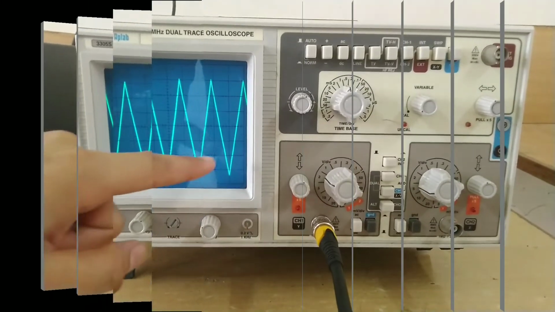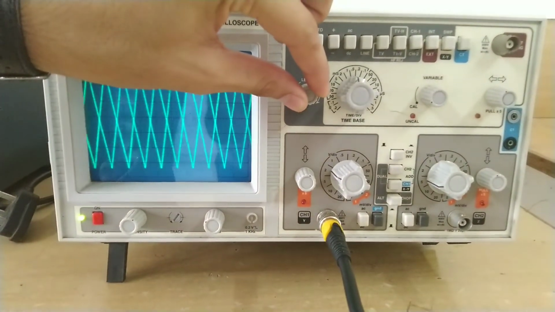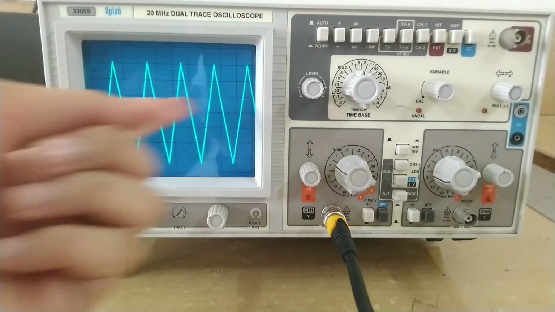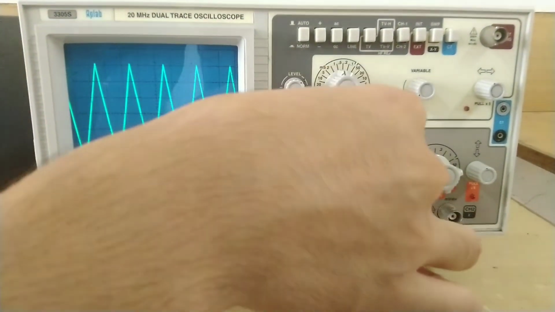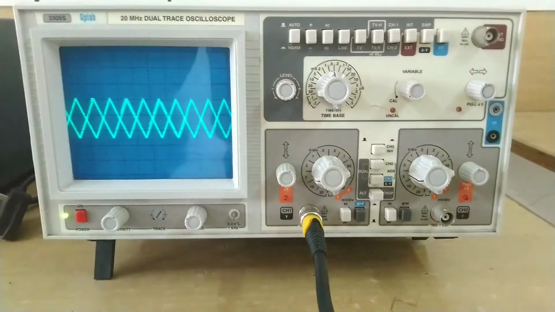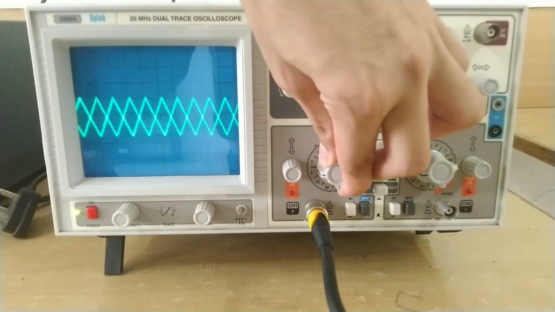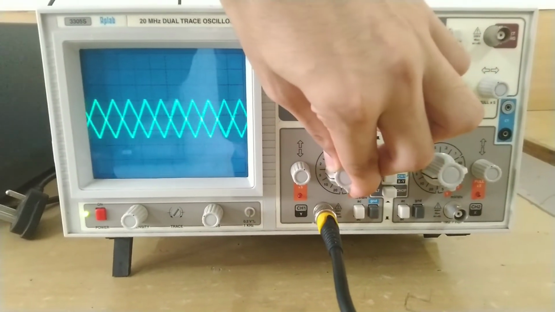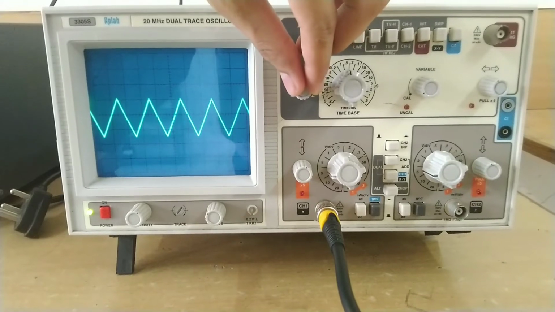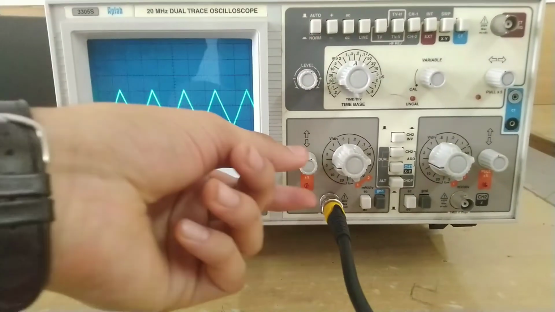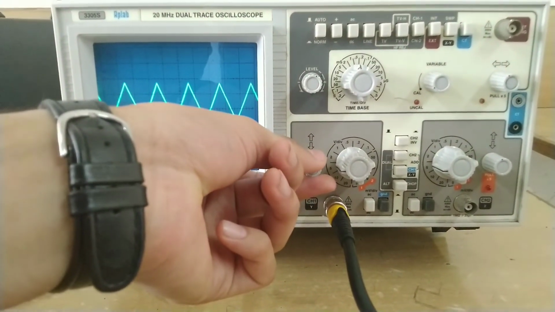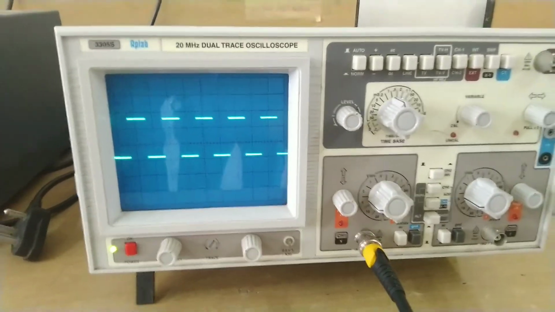This is a triangular signal using the function generator. I have given a triangular input to the CRO. As you can see, the shape of the signal is triangular. Using the voltage knob, you can increase and decrease the amplitude. And as I told you earlier, you can use the leveling in order to make it steady. And that is the square wave input.